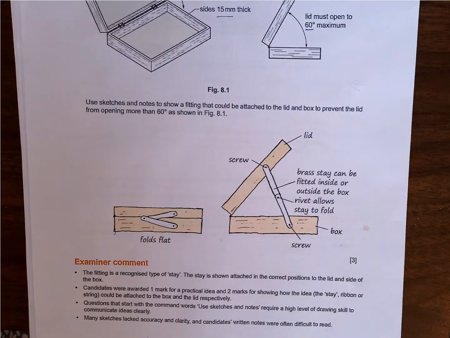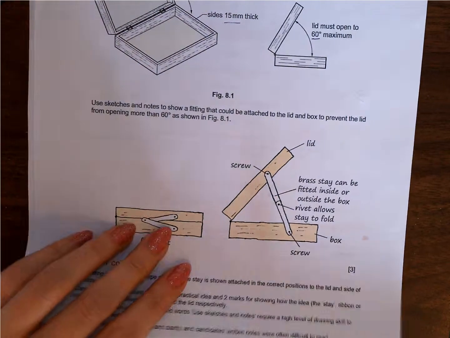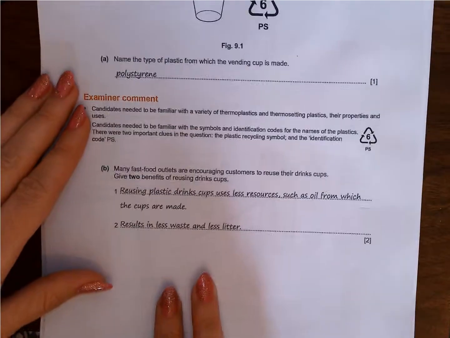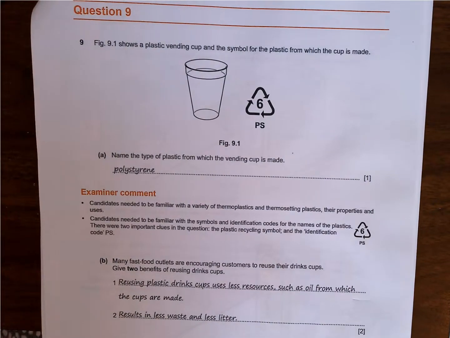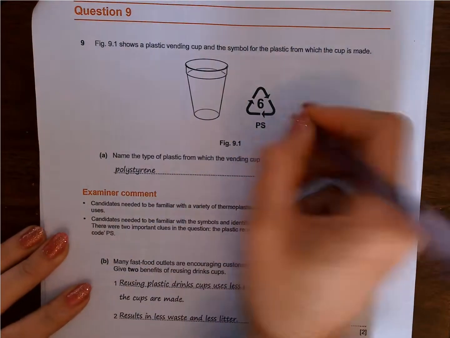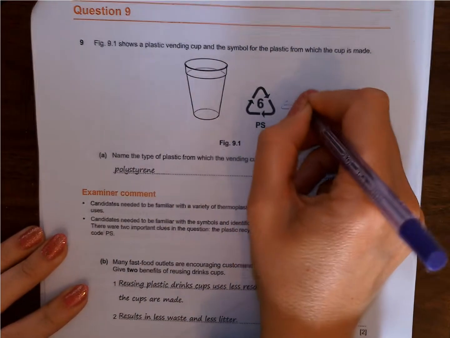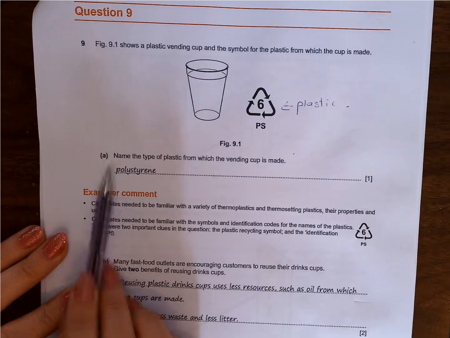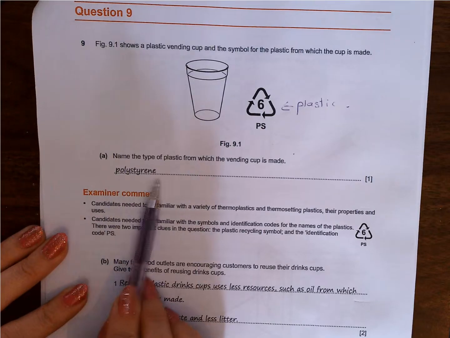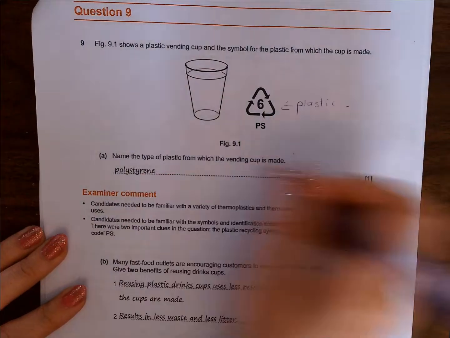Okay, on to question 9. Figure 9.1 shows a plastic drinking cup and the symbol for the plastic from which the cup is made. So here's your cup, here's your plastic. Here you have to name the type of plastic: polystyrene. Okay, one word answer, 1 mark.